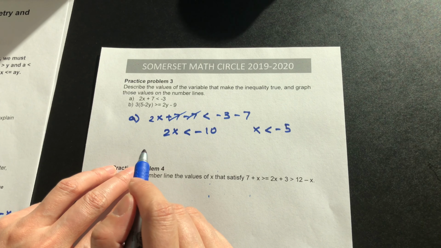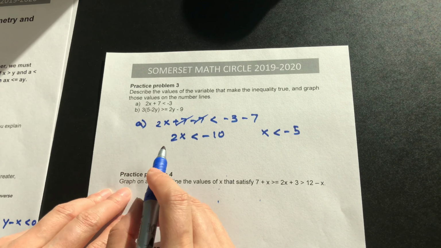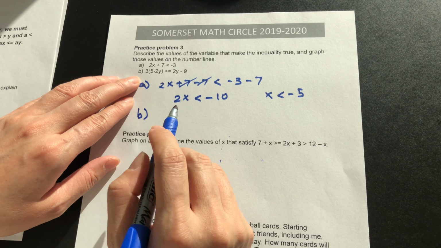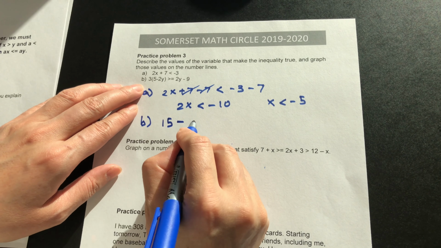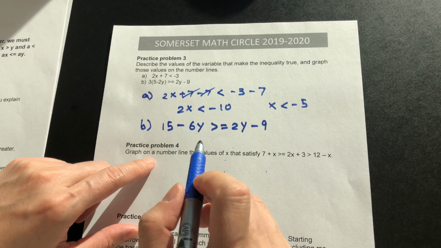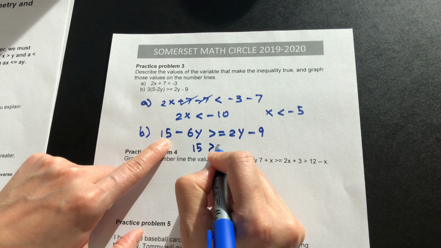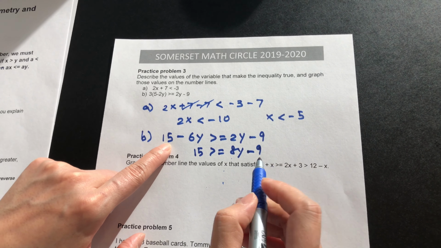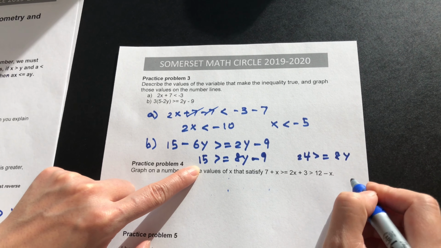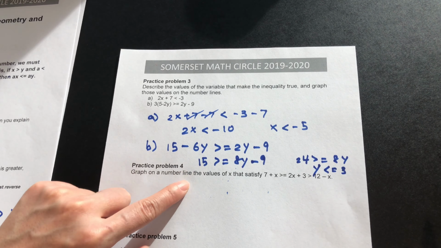So this is just like a normal equation, but remember, if you divide each side by a negative number, the sign would reverse. Okay, B. Basically, first, the left-hand side, you need to break it out. Use the distributive property. You have 15 minus 6y greater than or equal to 2y minus 9. We can add 6y to each side, then you would have 15 greater than or equal to 8y minus 9. And you can add 9 to each side to give you 24 greater than or equal to 8y. And then divide by 8 on each side, that would give you y less than or equal to 3.